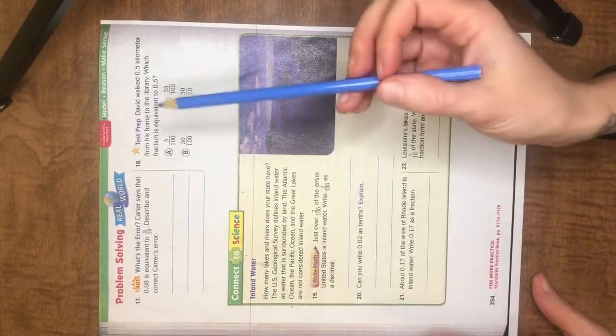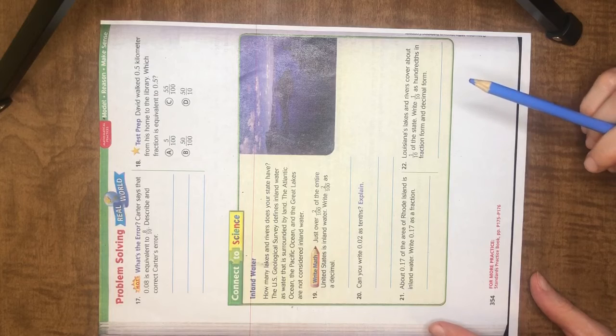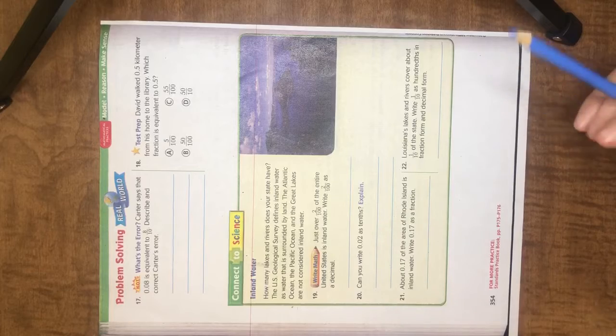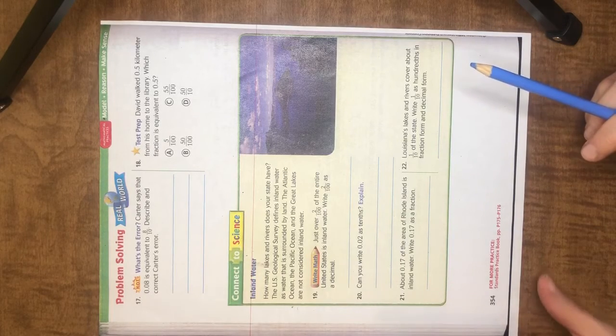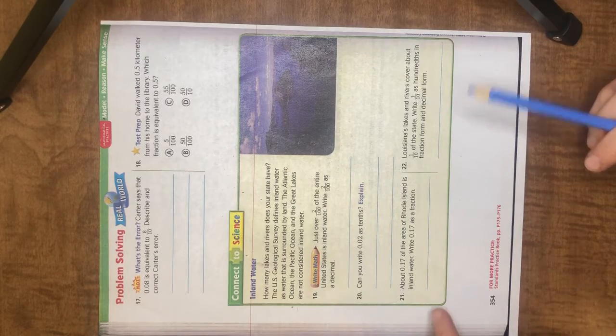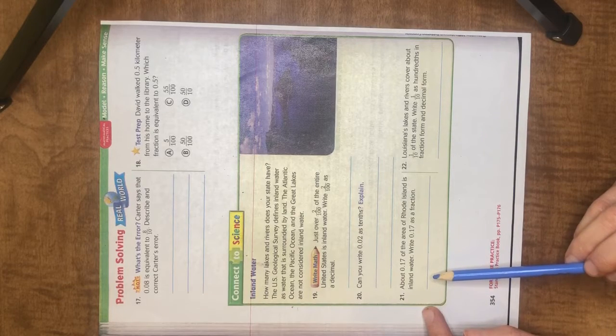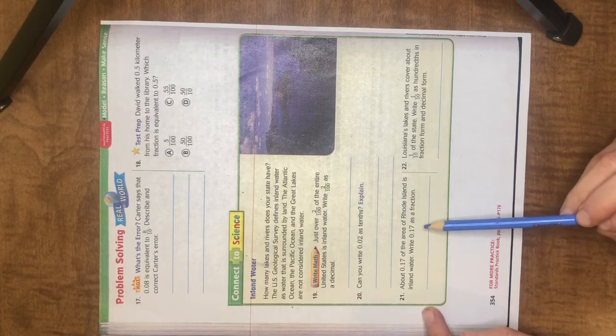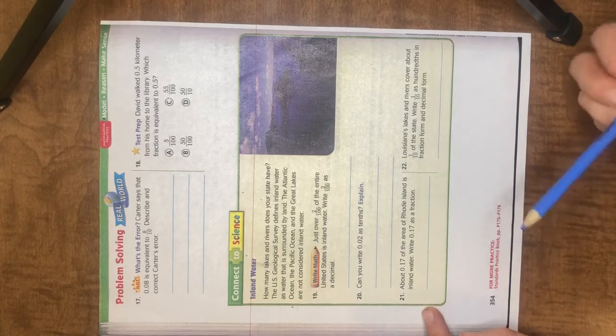Finally, we have number 18. David walked 5/10 of a kilometer from his home to the library. Which fraction is equivalent to 5/10? So you have A, B, C, or D. Then you also have to do 21 and 22. So 21, about 17 hundredths of the area of Rhode Island is inland water. Write 17 hundredths as a fraction. So they already have 17 hundredths as a decimal, they just want you to write it as a fraction.